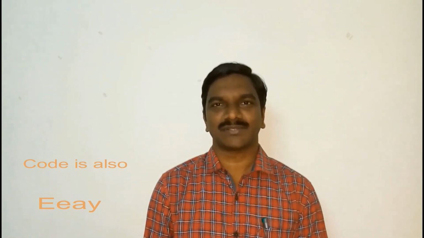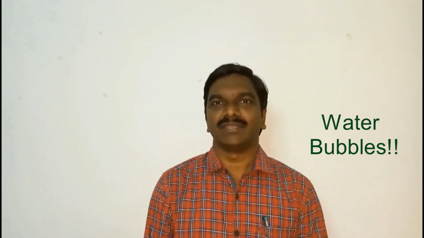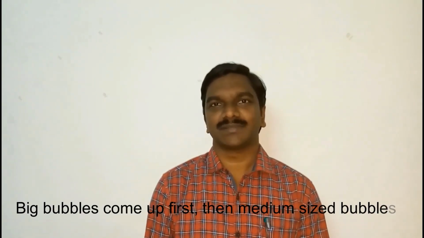Bubble sort technique is the easiest sorting technique, and writing the program is also very easy. I was really wondering why it is called bubble sort. What is a bubble? Generally, we see bubbles in water bottles, right? So when we tap that bottle, what happens is big bubbles come up first, followed by average sized bubbles, then small sized bubbles.